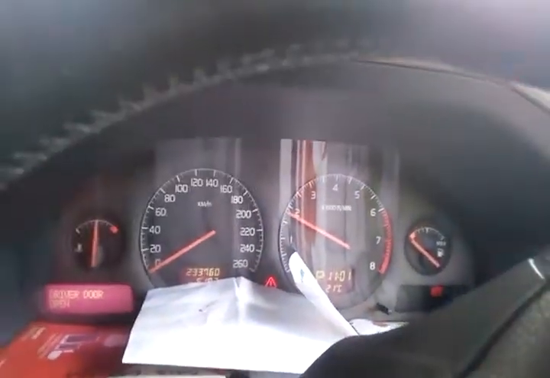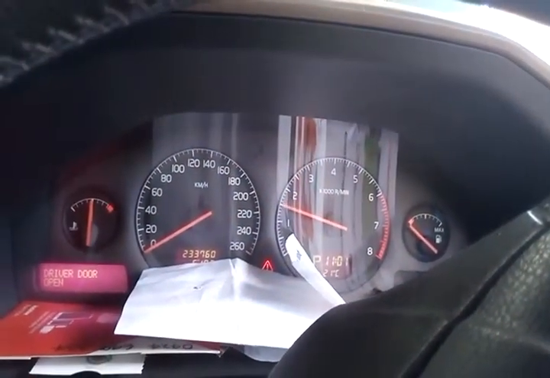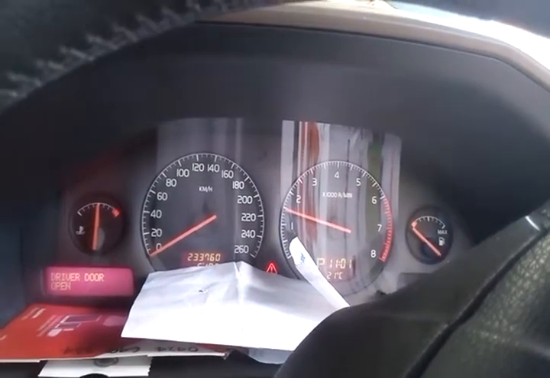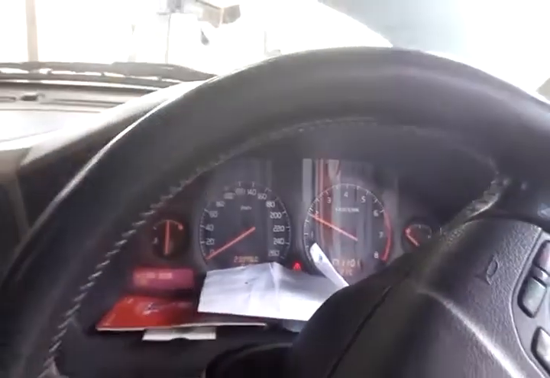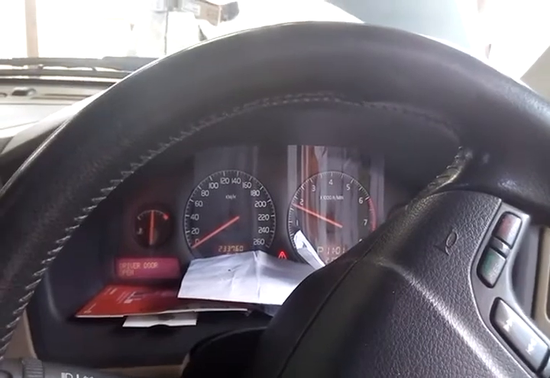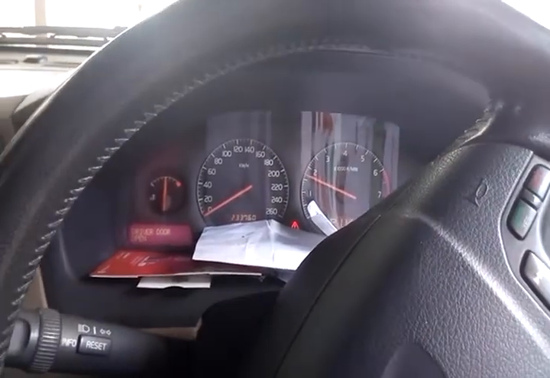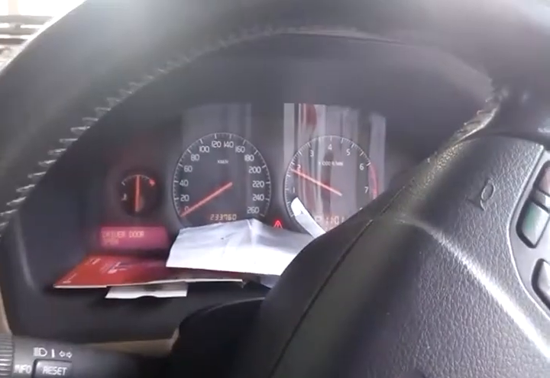Wow, I'm not pressing the accelerator, but sometimes just after doing a fault code reset, this is what will happen.